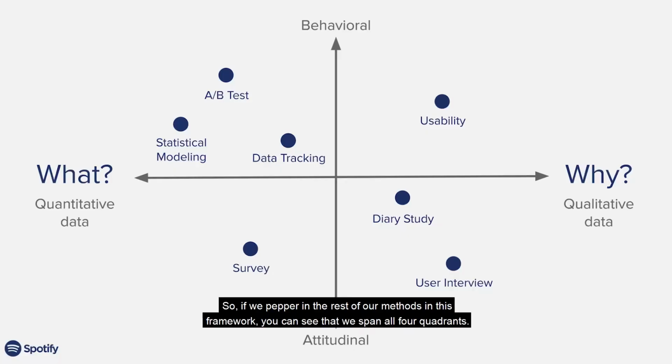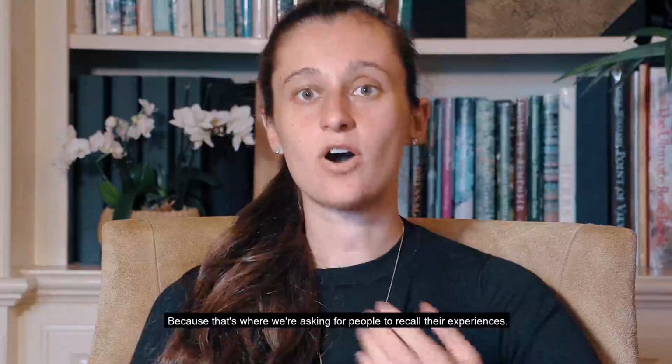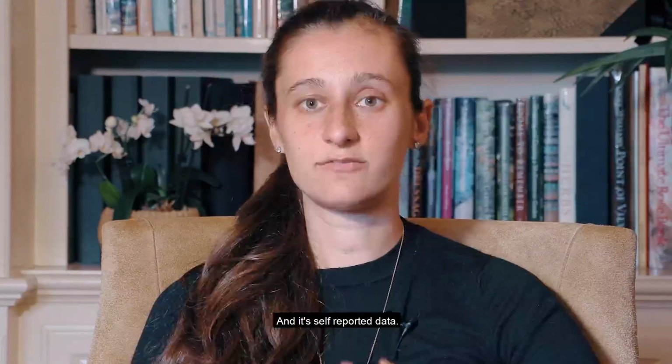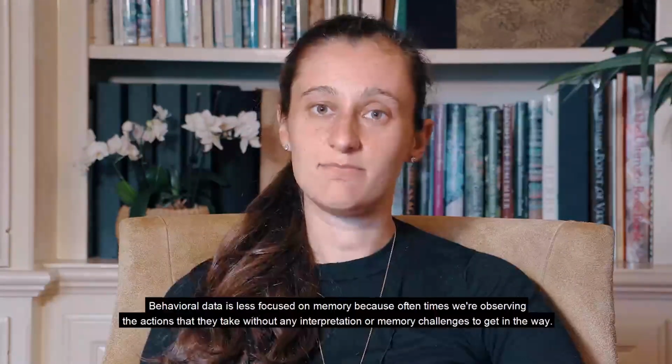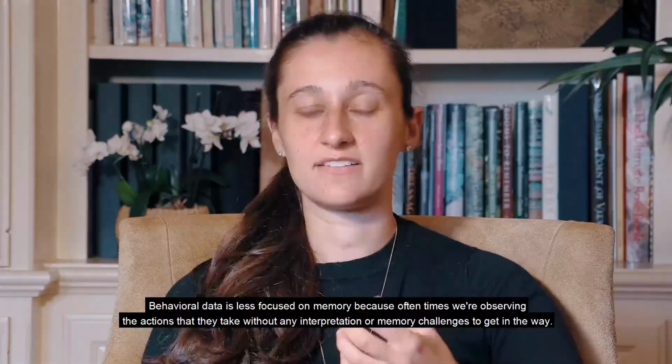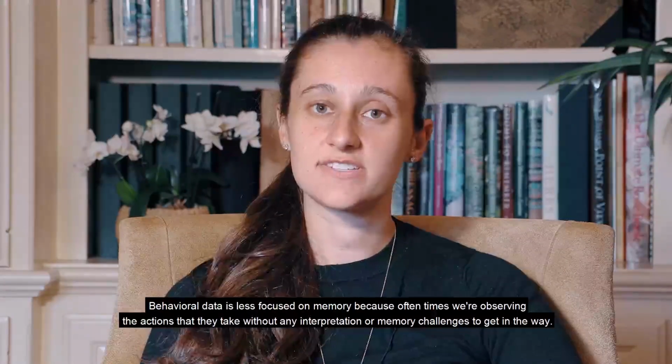So if we pepper in the rest of our methods in this framework, you can see that we span all four quadrants. Particularly, I wanted to call out that memory limitations particularly come into play with attitudinal data, because that's where we're asking for people to recall their experiences, and it's self-reported data. We're asking people to remember things and explain them to us. Behavioral data is less focused on memory, because oftentimes we're observing the actions that they take without any interpretation or memory challenges to get in the way.